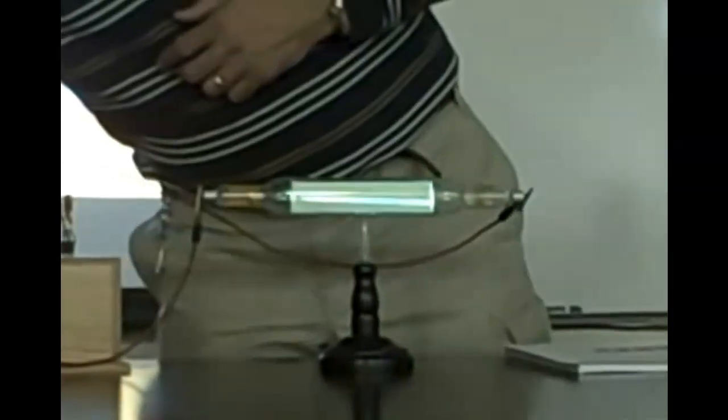J.J. Thomson was working with cathode rays. He really didn't understand what they were. I mean, we have electricity going in one side and coming out the other, but there's nothing inside to conduct it. It's a vacuum tube. So he decided to apply a magnetic field to this cathode ray, and he found something interesting. We apply one pole of the magnet to this beam, and we'll see what it does, and then we'll flip it around and see what the other pole does.